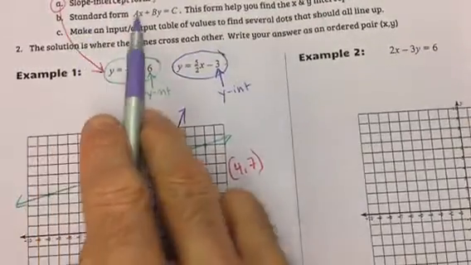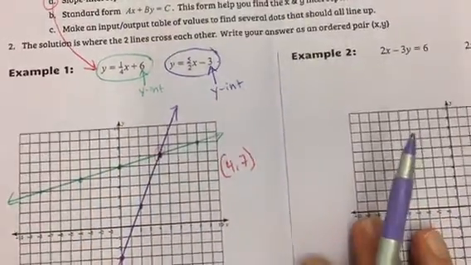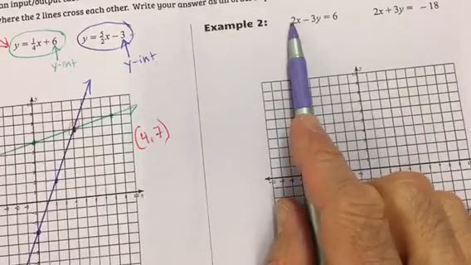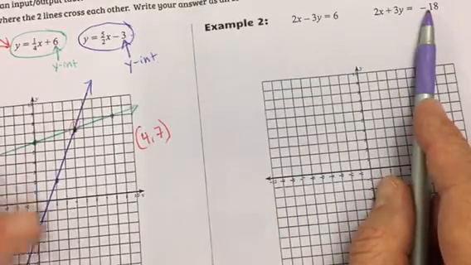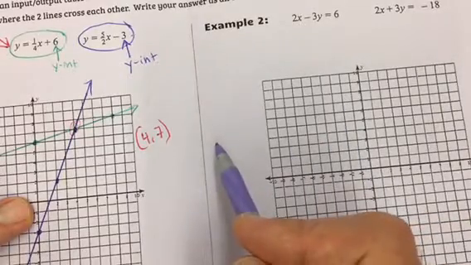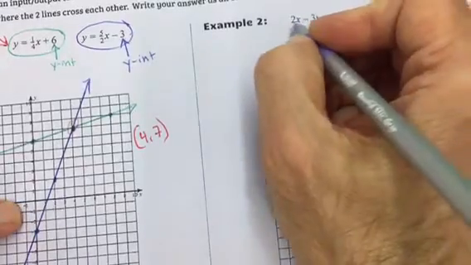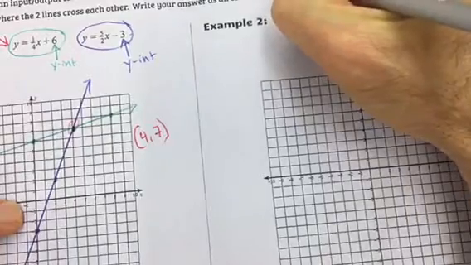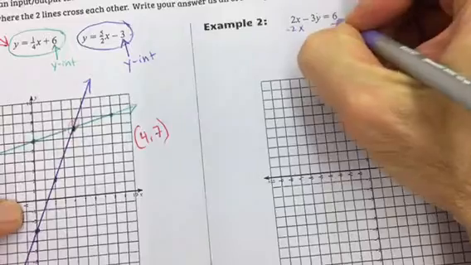Choice B is standard form, Ax plus By equals C. This form helps you to find the x and y intercepts. I could graph these using x and y intercepts. I could also turn them into slope-intercept form, which is what I think I'm going to do. For my notes, I'm going to turn them into slope-intercept form, meaning I'm going to get y alone. Minus 2x, minus 2x.